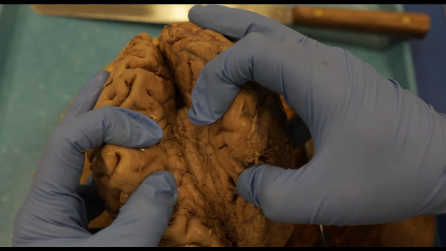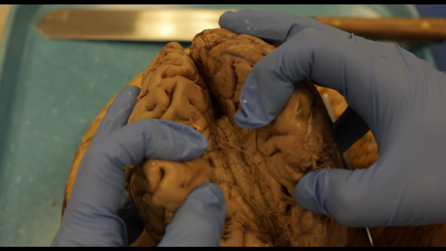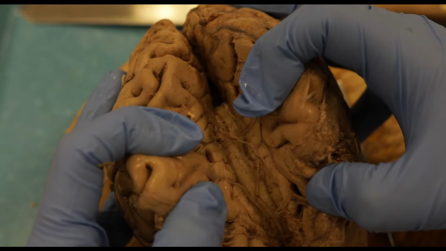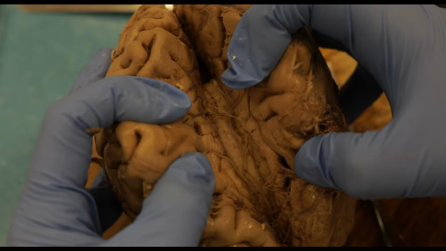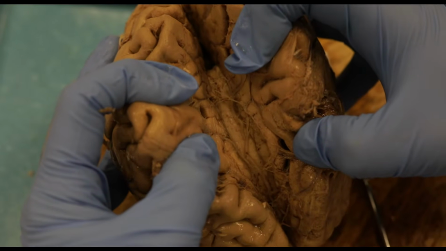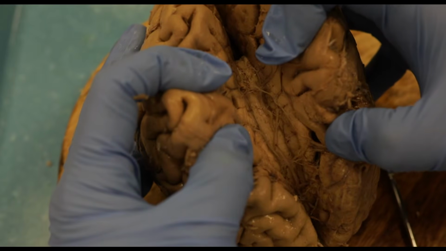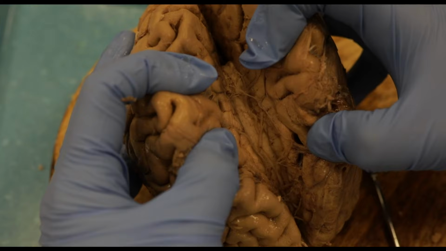Okay? Now notice also there are blood vessels that are lying right on top of the corpus callosum. Okay, I don't have a free hand to point to it, but those are branches of the anterior cerebral artery. So the anterior cerebral artery supplies midline structures as a big picture. The middle cerebral artery we've seen supplies lateral structures on the brain.